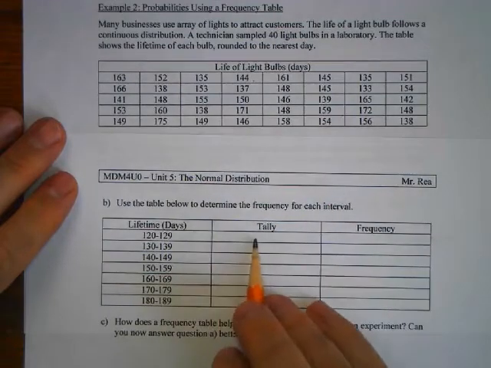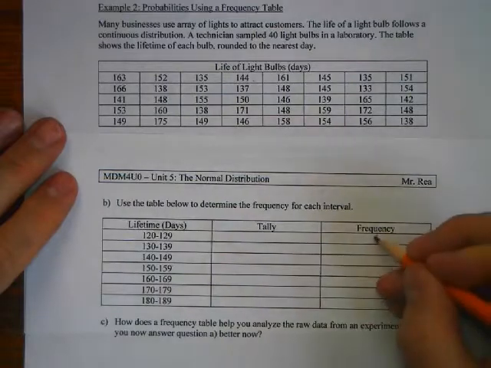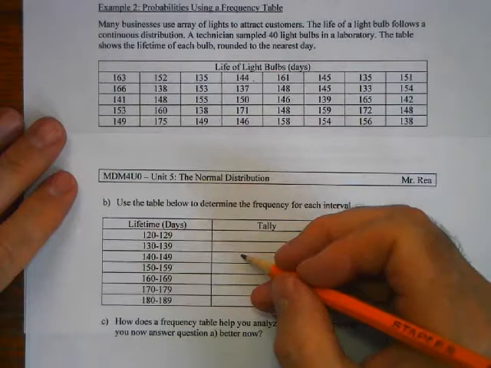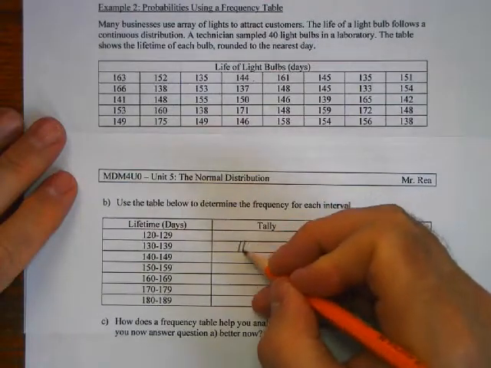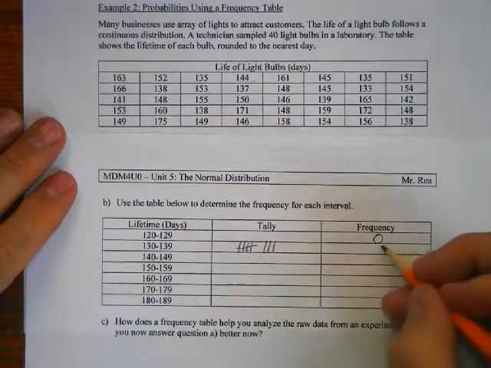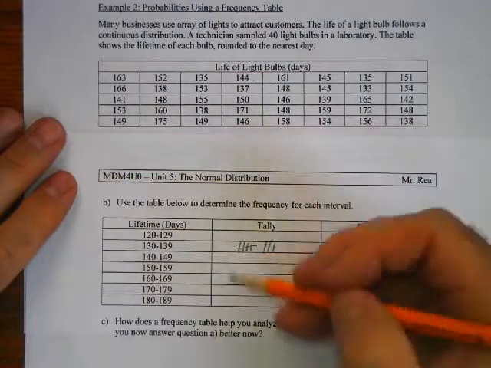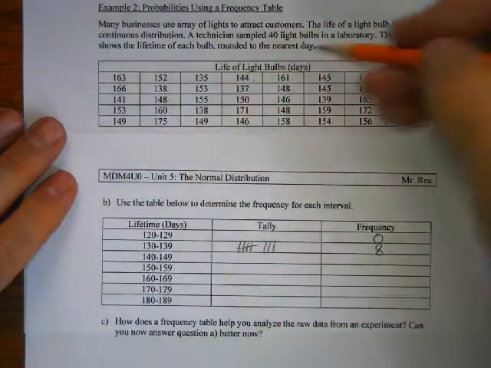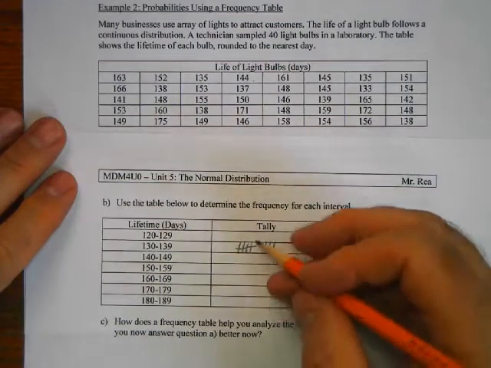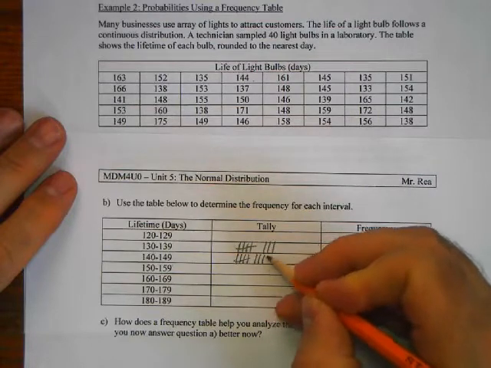So there's actually nothing that we see from 120 to 129, so that has a frequency of 0. If we do the 130 to 139, here's our tally, and that's an 8. Now, you would actually do this one by one if you're looking at the data. I'm just speeding up the process here. For 140 to 149, we've got quite a few.